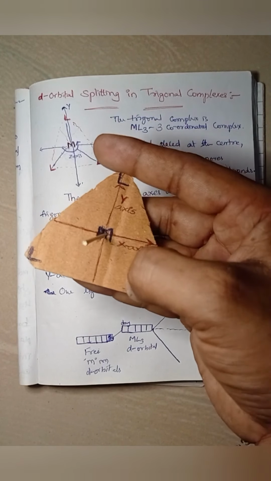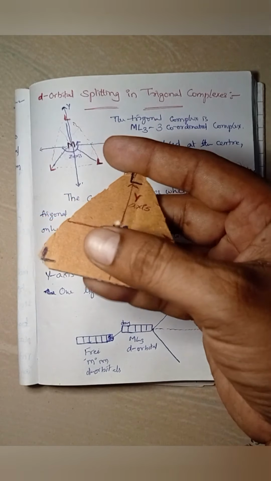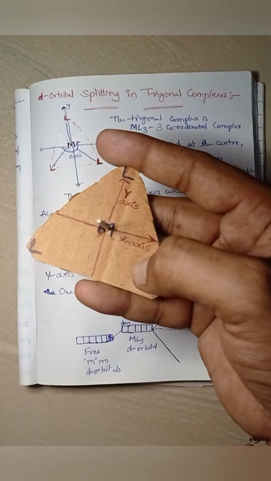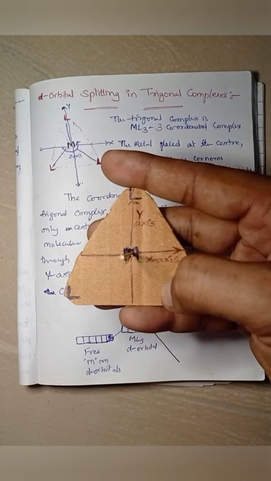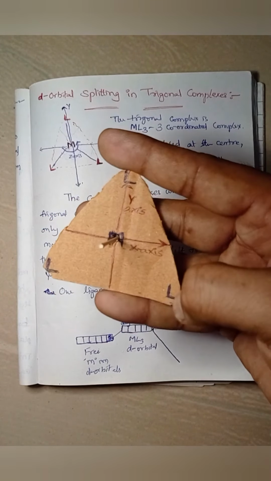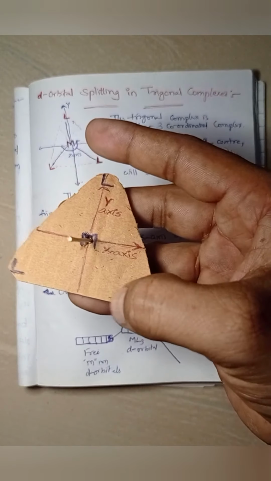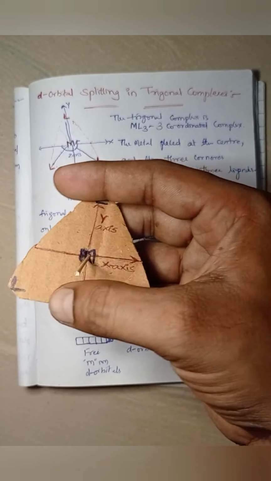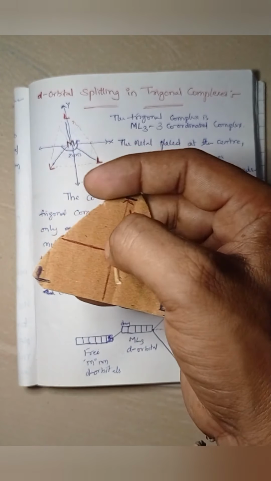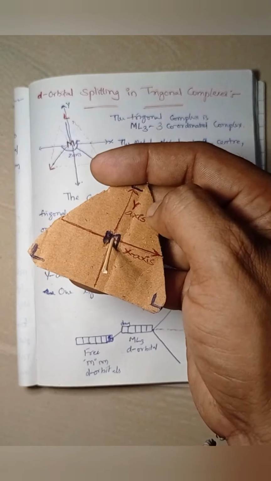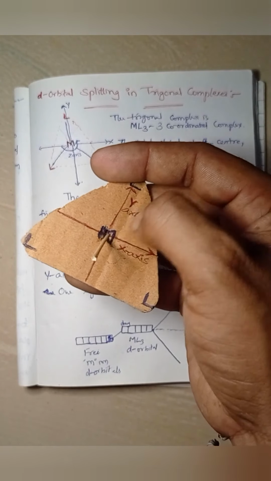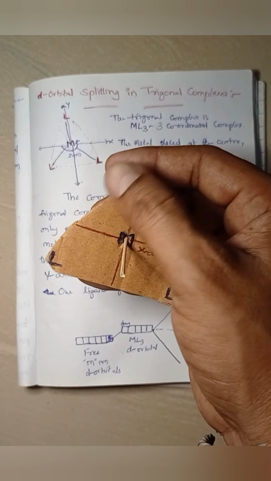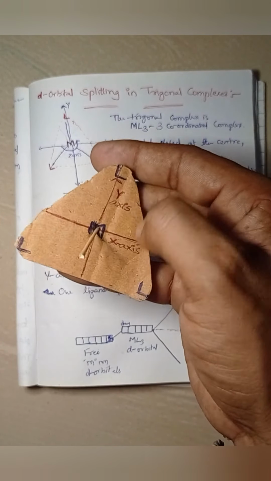The lobe is slightly towards the ligand side but not directly towards the ligand side, right. Nearby sidewise interactions will take place between the lobes of xy and these two ligand sides, right. The lobes will be here and here, right: here will be one lobe, here another, here the third one, here the fourth one, right.